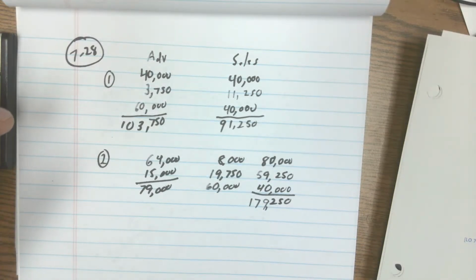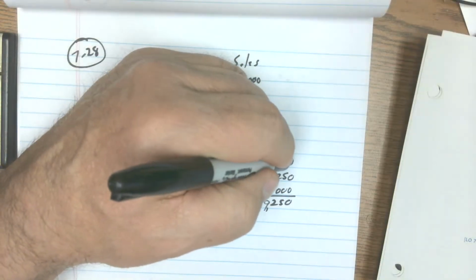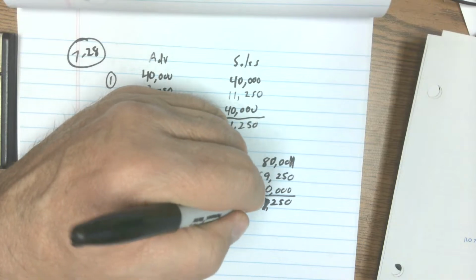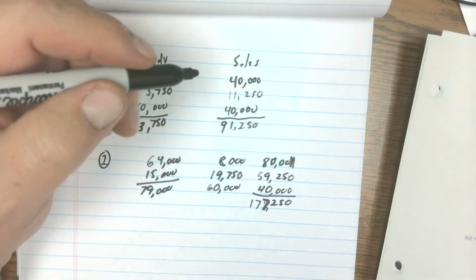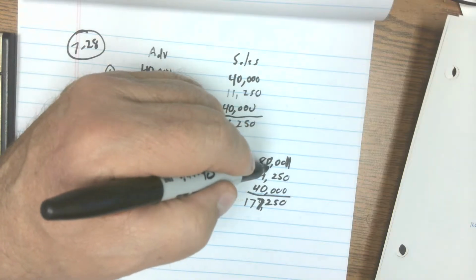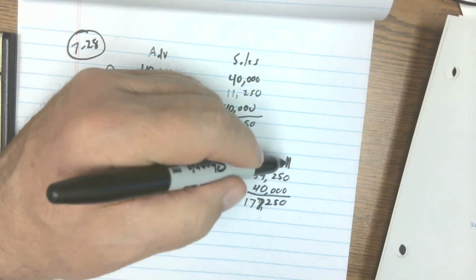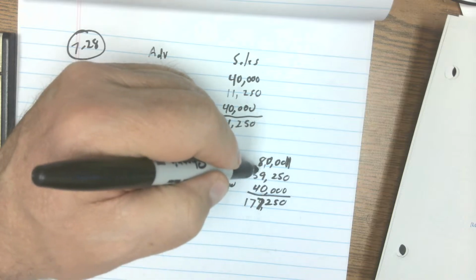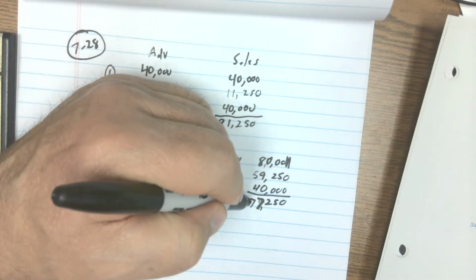Here, and whoops, I got an extra zero in there. Bad me. Okay, that's going to be a 7. Okay, so 7, so that's 250 still. 7 carry 1, 9 is 10.